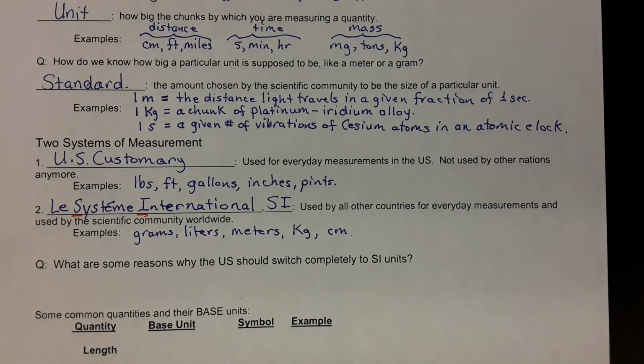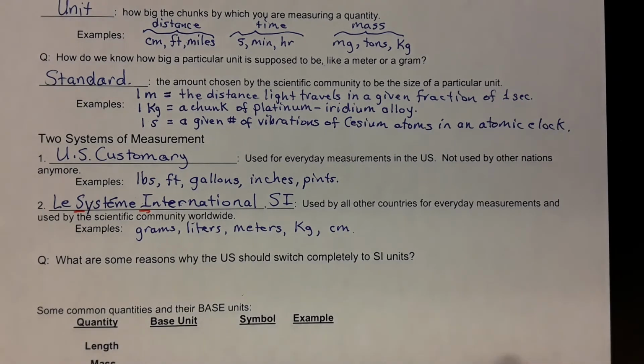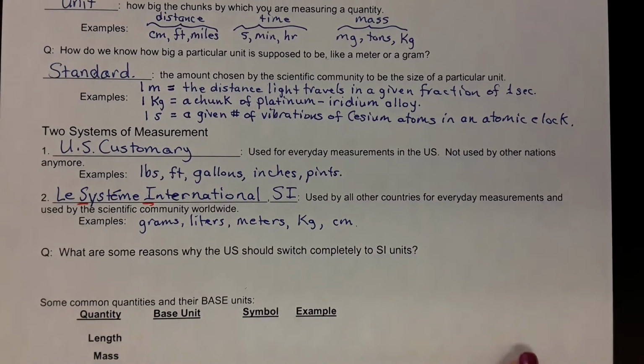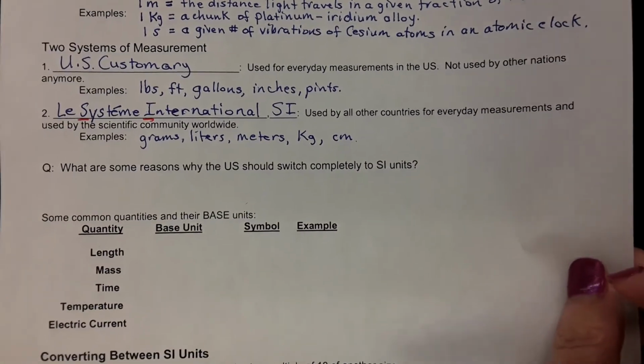A lot of you might call those metric units. Metric is actually an obsolete term now. We use the term SI now, so just keep that in mind. What are some reasons why the U.S. should switch completely to SI? Should we? Shouldn't we? The problem is people don't like to change, okay?